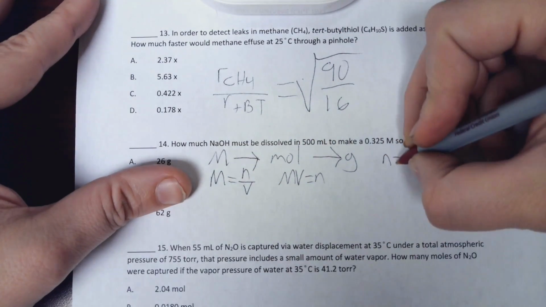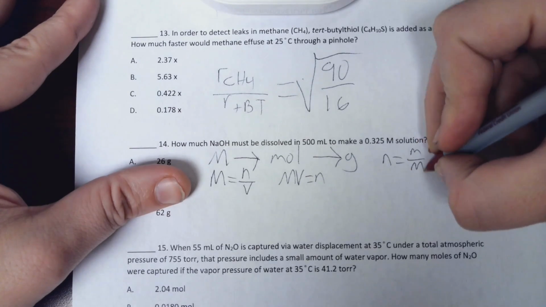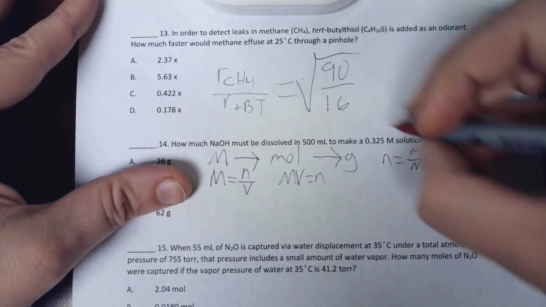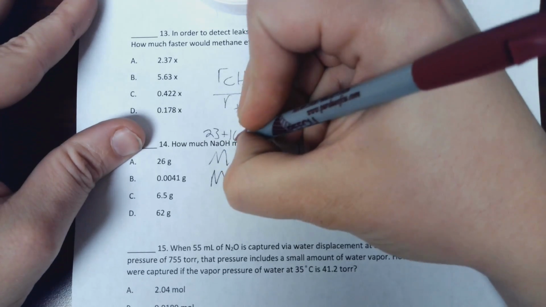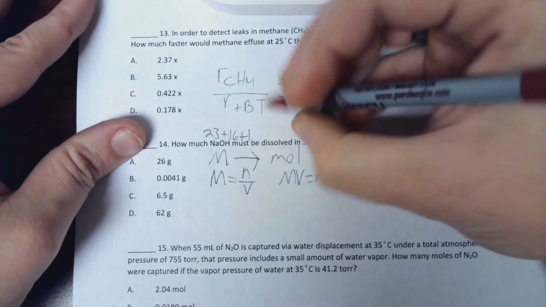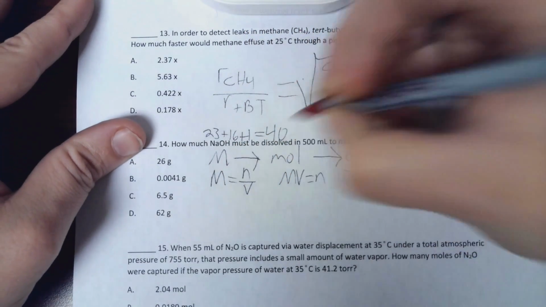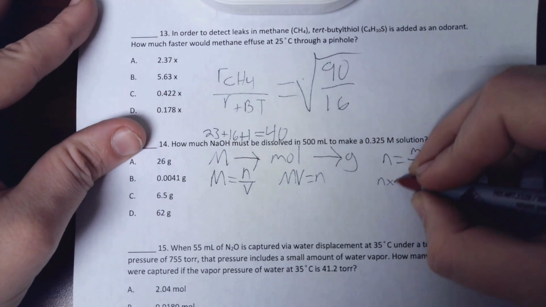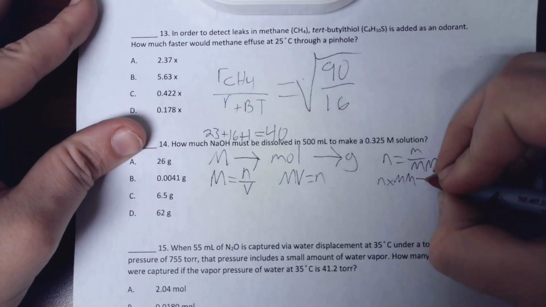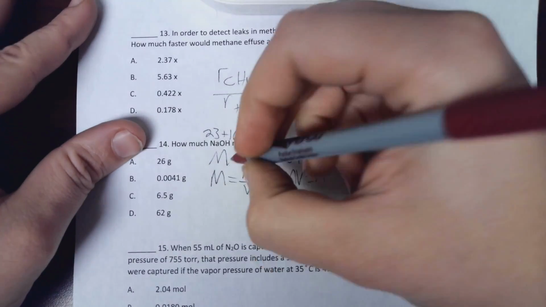And then moles equals mass over molar mass. So we're going to need the molar mass. Sodium is 23, oxygen is 16, hydrogen is 1, so a total of 40. Moles times molar mass equals the mass.